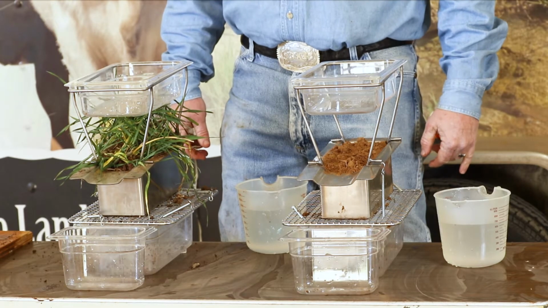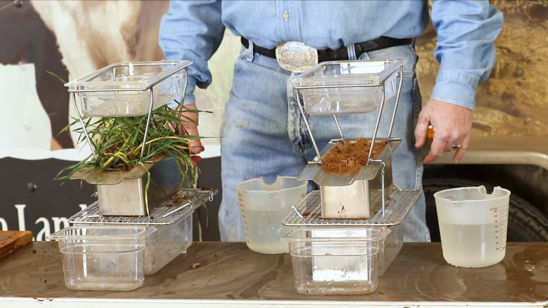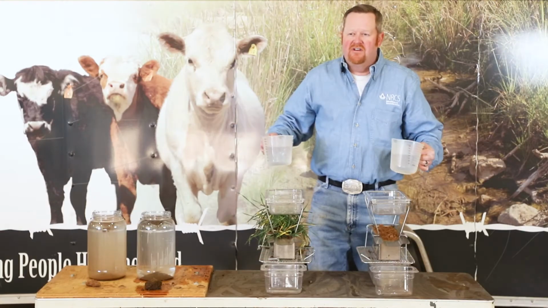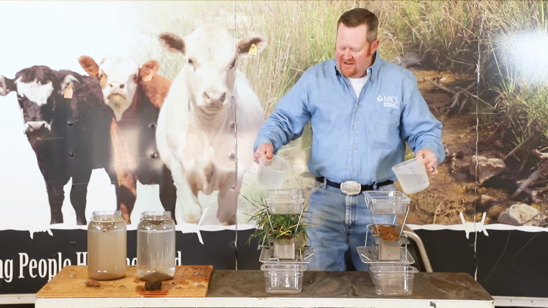Our conventionally tilled soils are collapsed and will have a tendency to run off. Both measuring cups contain 24 ounces of water. Now let's make it rain.